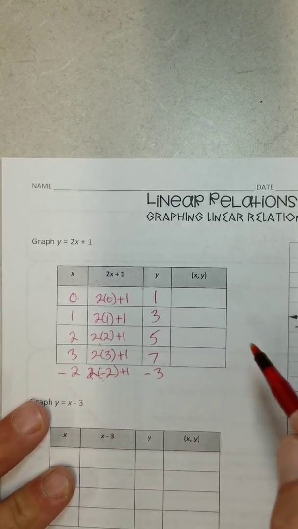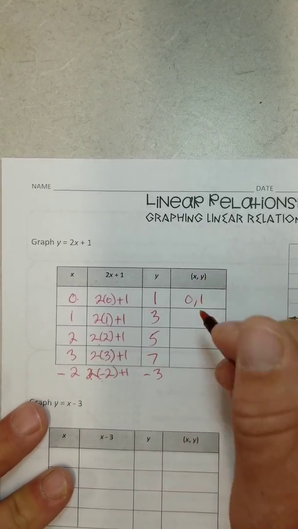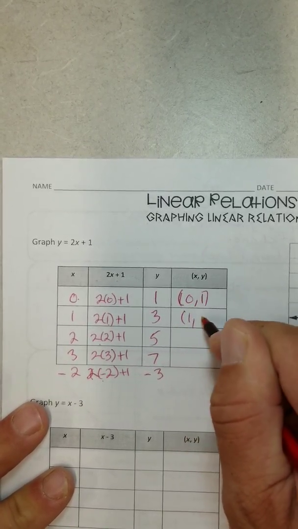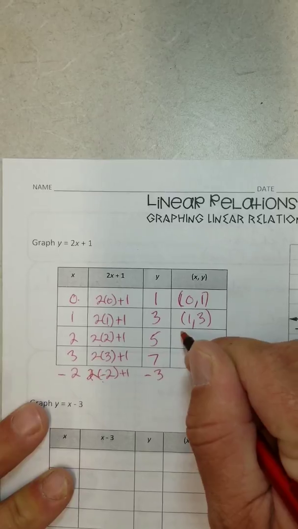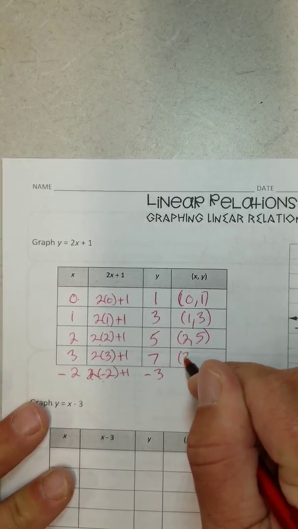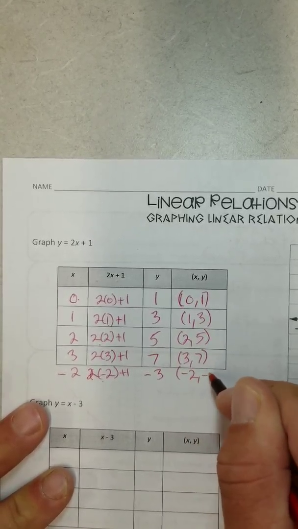So now I can make my ordered pairs. I have 0, 1. 1, 3, 2, 5, 3, 7, and -2, -3.